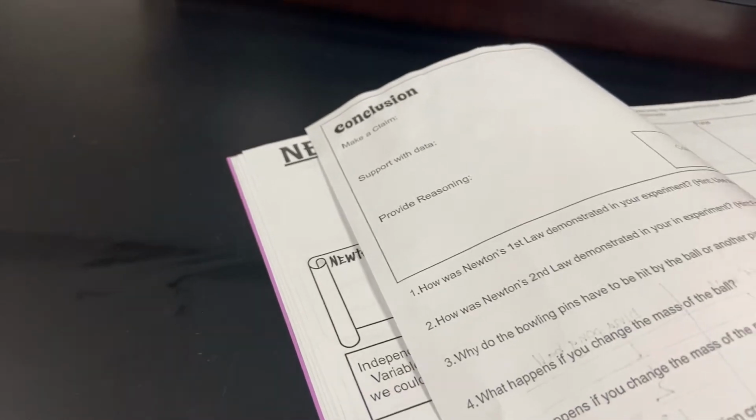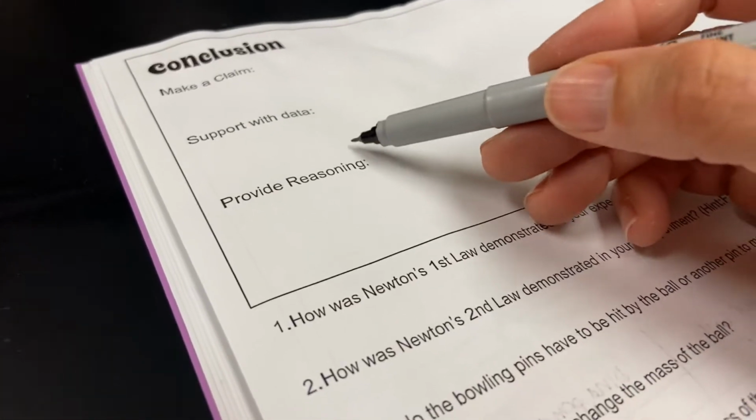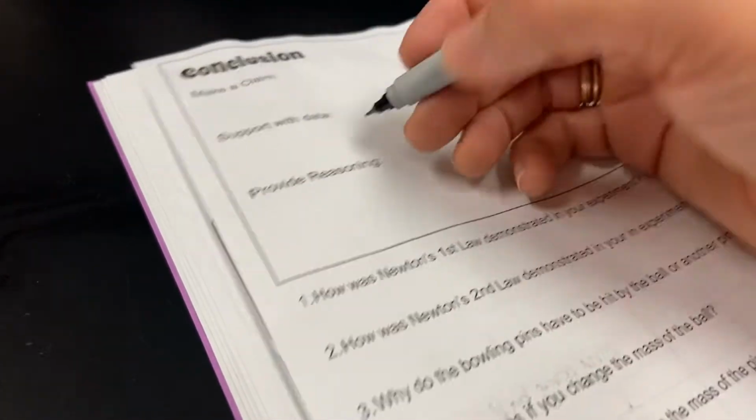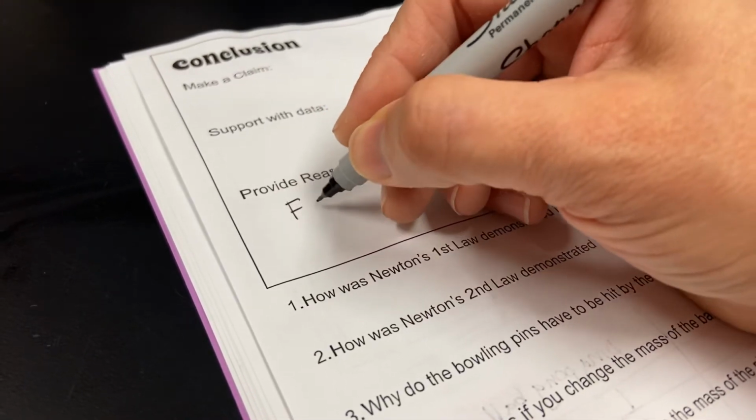Now this is the most important part of the whole thing. And this is the main part I'm going to grade you on. Okay, it's the why. Provide the reason. The reason why this works is because of F equals MA.